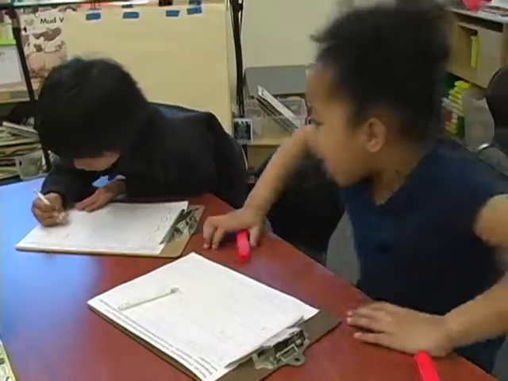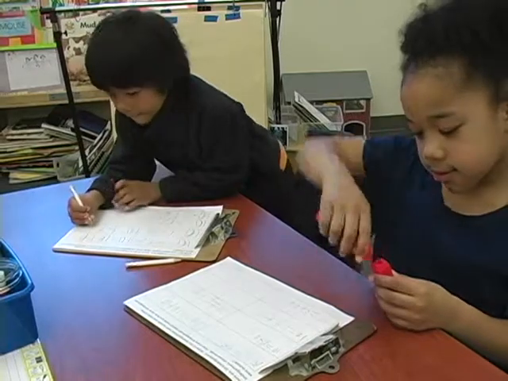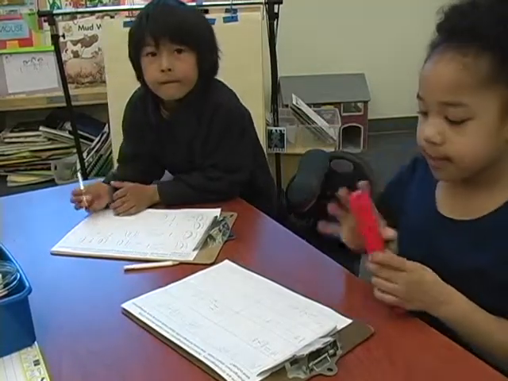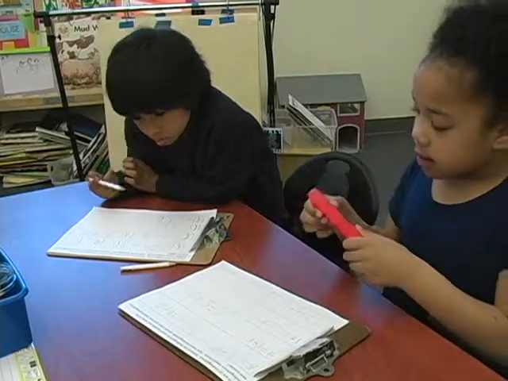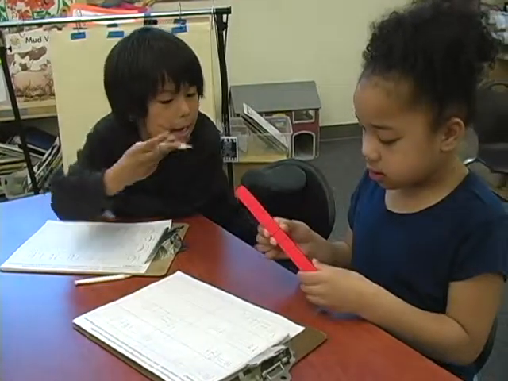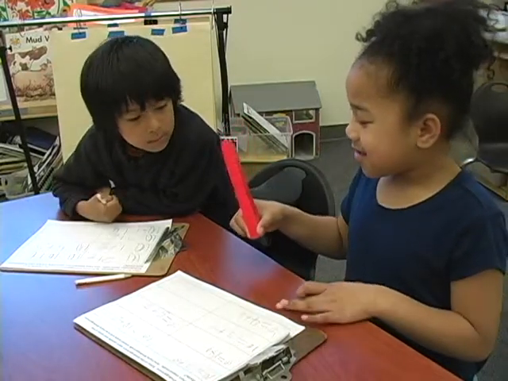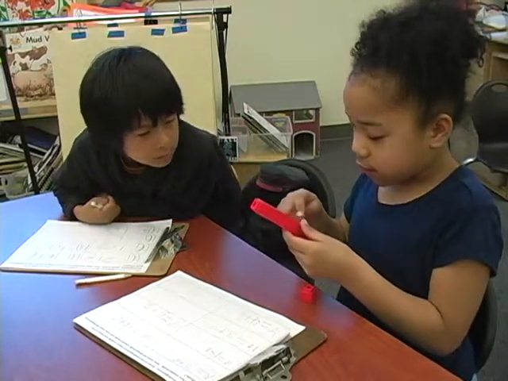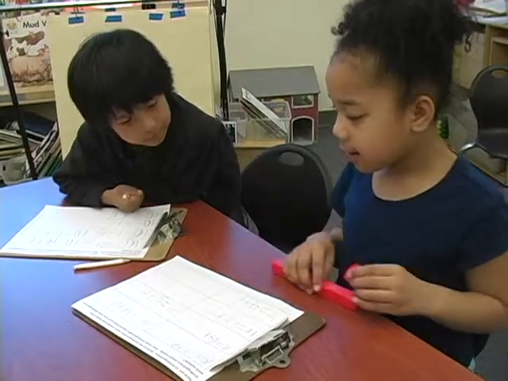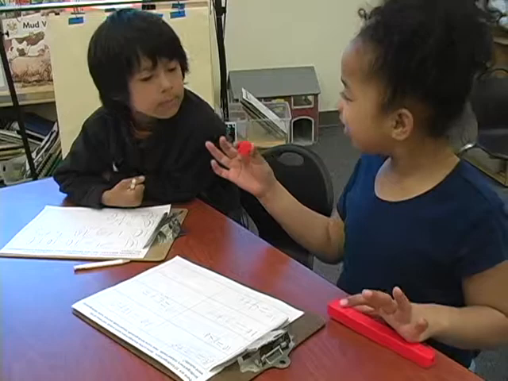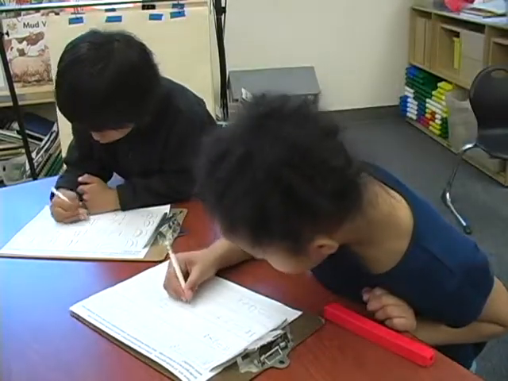Nine. Say my favorite thing. Equals. No, wait. 10 equals 9. There were 10. 10 and what? Equals. How do you do it? 1, 2, 3, 4, 5, 6, 7, 8, 9. 9 went away. 10 equals 1 plus 9.